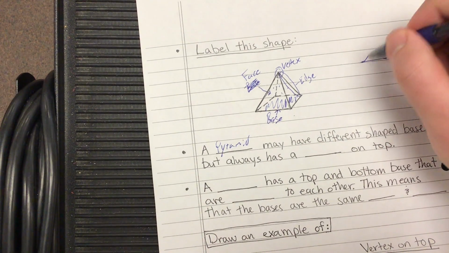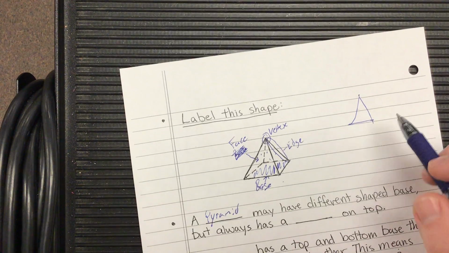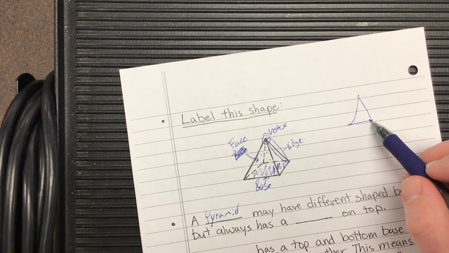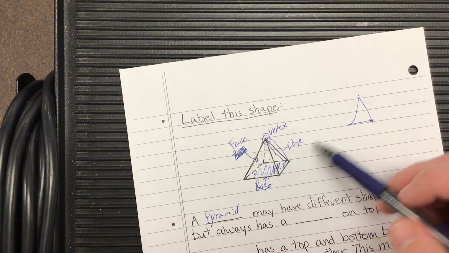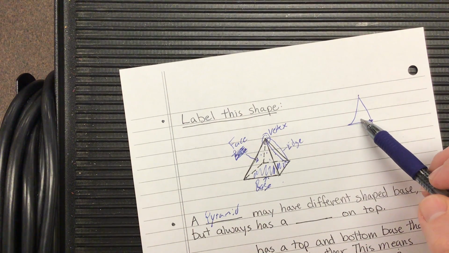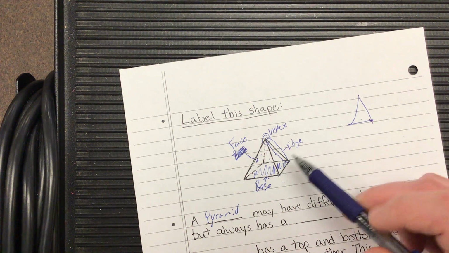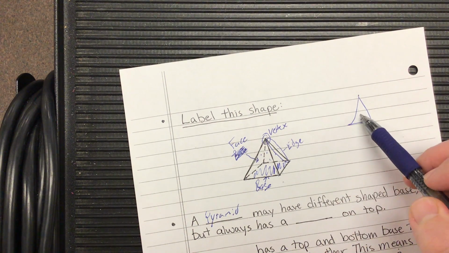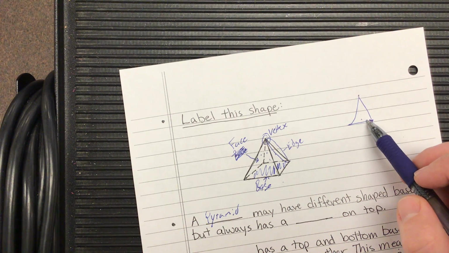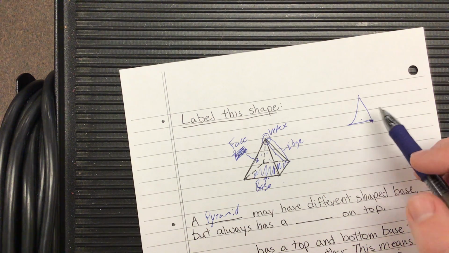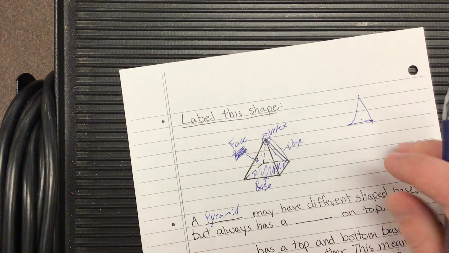A triangle is just this right here. That's a triangle. Not the same thing. Alright? If you put four of these together and you have a base at the bottom, that makes a pyramid. But there's a big difference between the pyramid and the triangle. You'll get it once you're in math. A triangle would be a 2D shape, right? Where the pyramid's 3D. You see that difference?